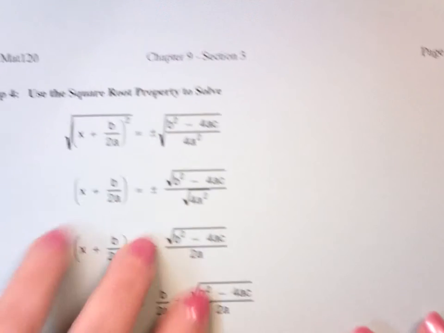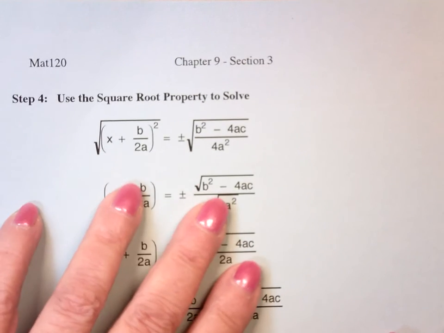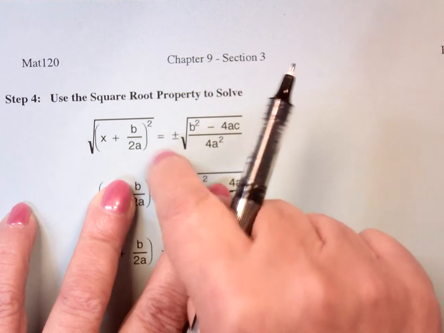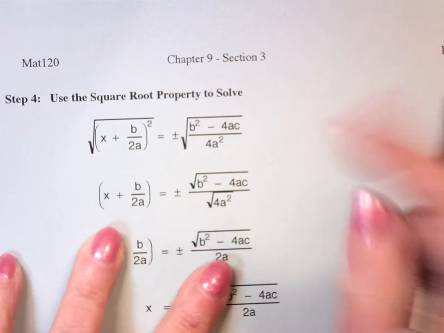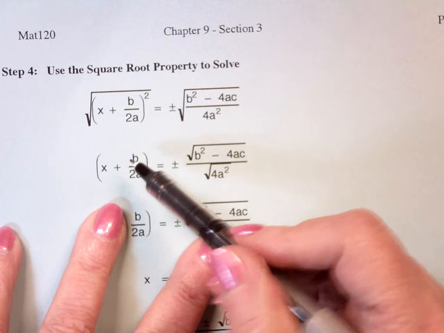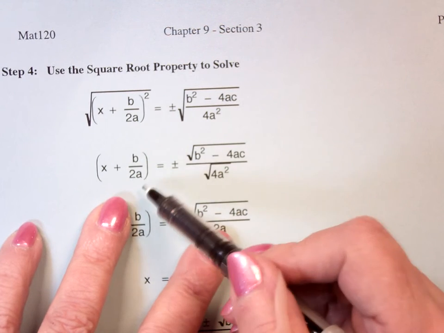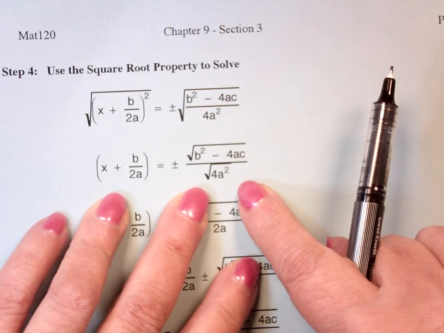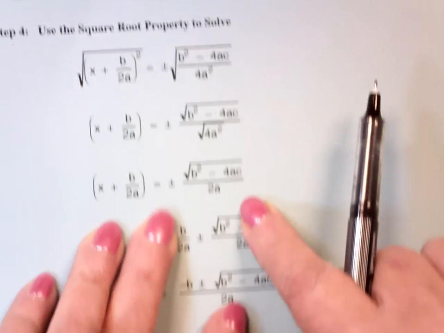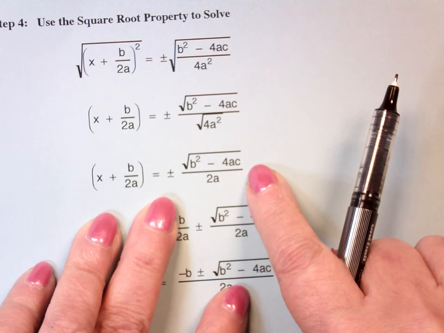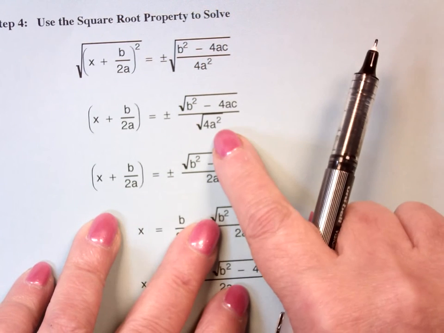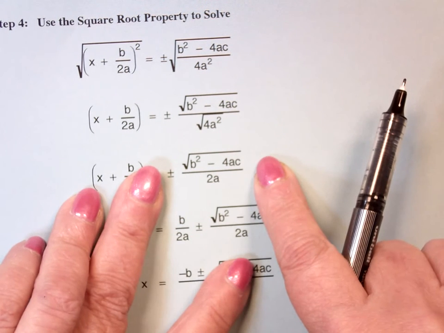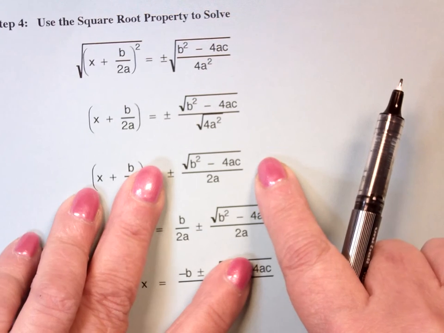Next step in the process is to use the square root property to solve. Take the square root of both sides. Don't forget the plus or minus. So I'm going to have x plus b over 2a equals plus or minus the square root of the numerator divided by the square root of the denominator. You have the square root of the numerator, which is b squared minus 4ac. Square root of 4a squared is 2a.